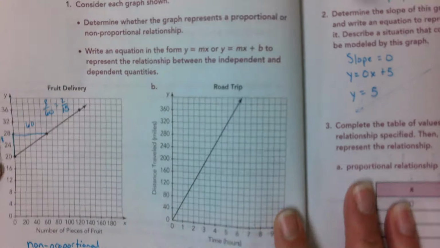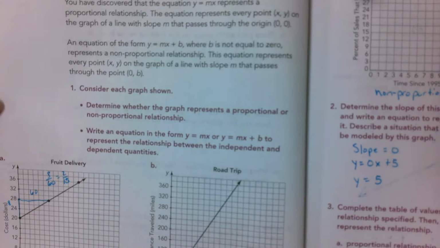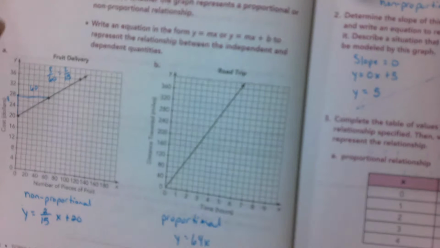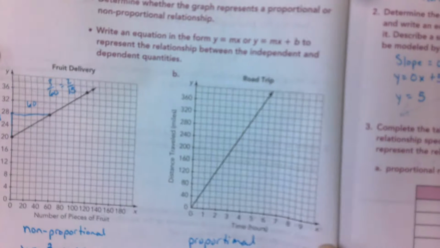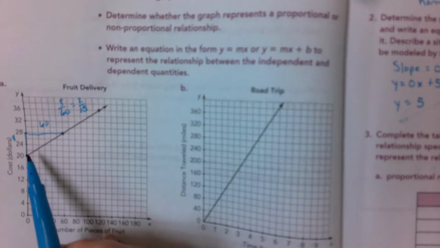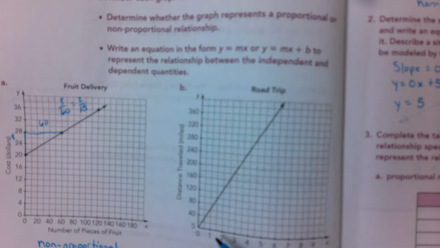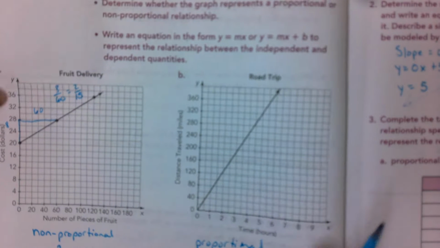And then the next thing I want to cover is on 2.5, describing linear equations. So we've got two different graphs here, and we are no longer talking about Jack and Jill. We've got some fruit delivery and a road trip. It says, determine whether the graph represents proportional or non-proportional. So our fruit delivery is non-proportional. It does not cross through the origin. Road trip is proportional. All right.